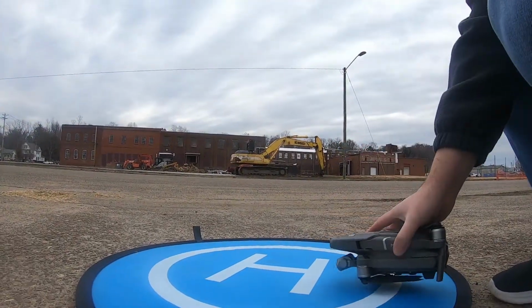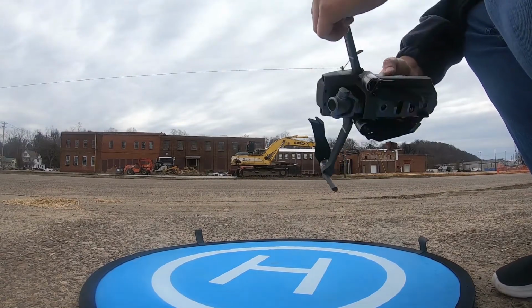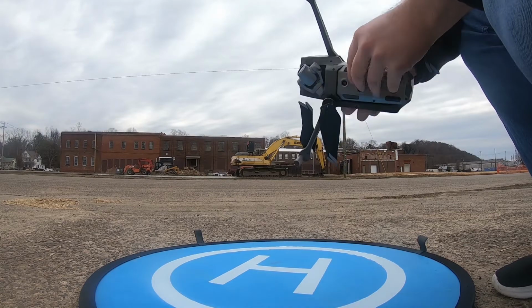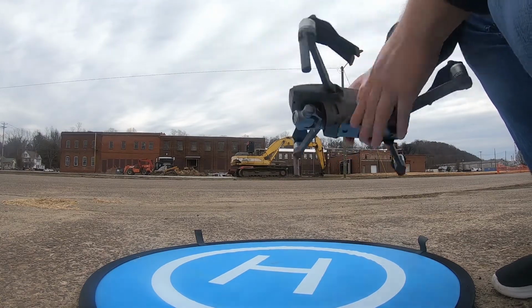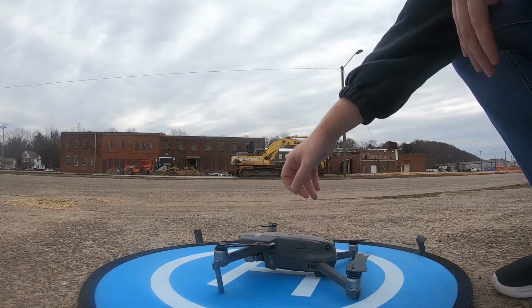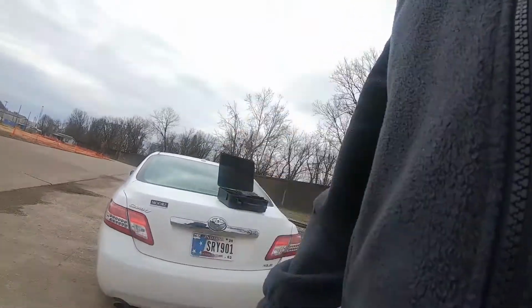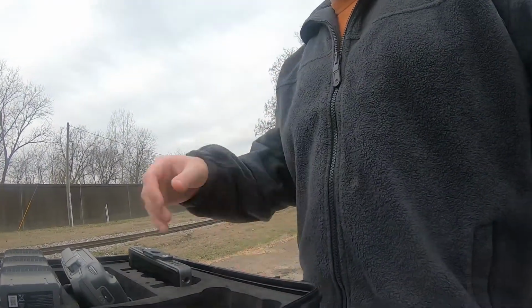So to set it up, it's pretty easy. You just fold out these wings. It's really nice how compact it is. I thought there for a minute I may not have had this with me. So we're just going to set that. We're going to go ahead and turn it on. And then we're going to set up.